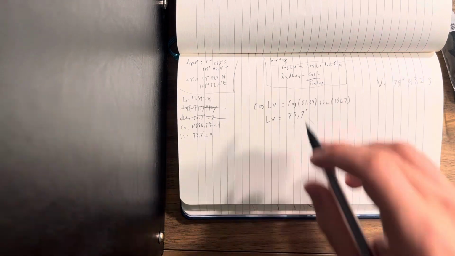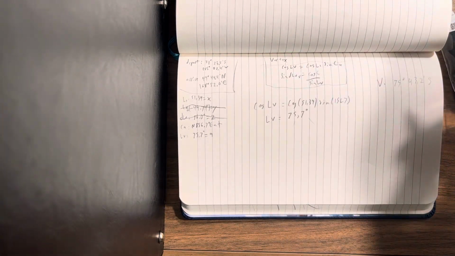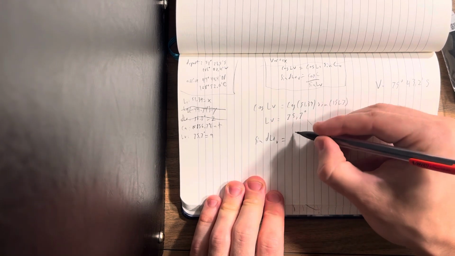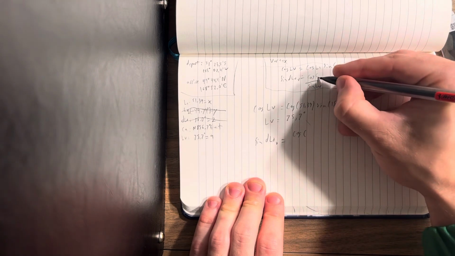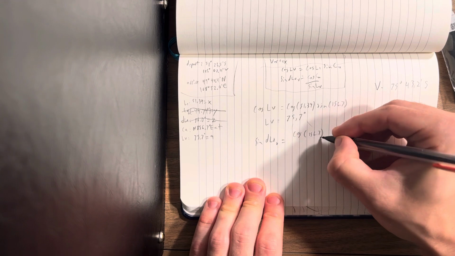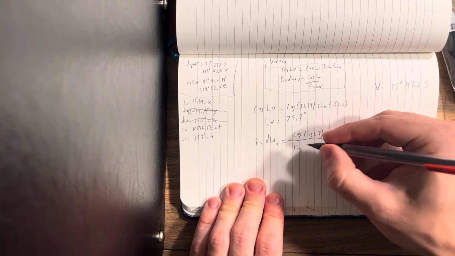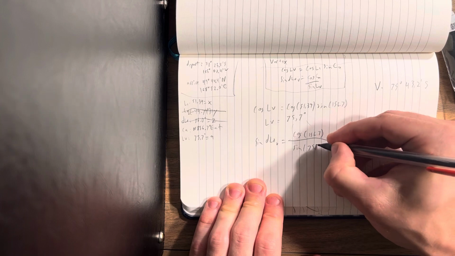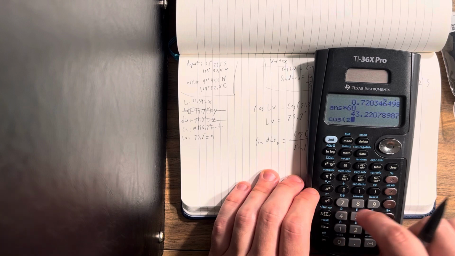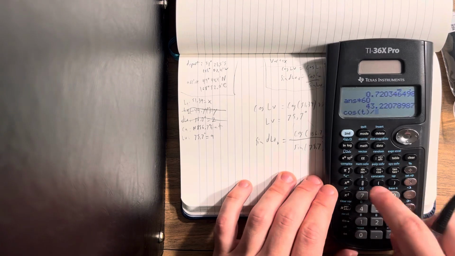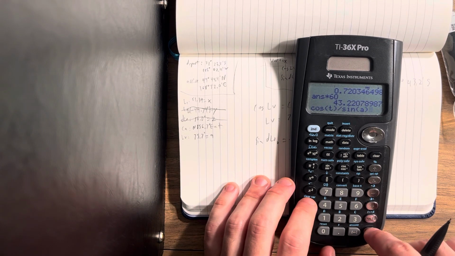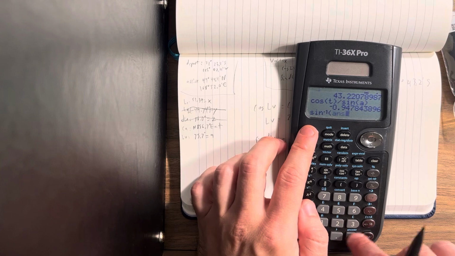Now we're going to find the DLO of our vertex to find the longitude of the vertex. So sine of DLOV is equal to the cosine of CA, which is 156.7 degrees, divided by the sine of LV, which is 75.7. So we're going to do cosine of T divided by sine of A. We're going to do sine inverse of the answer.